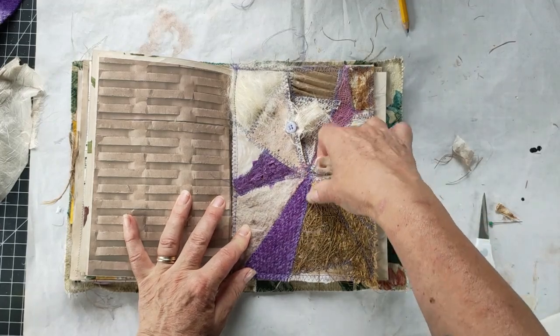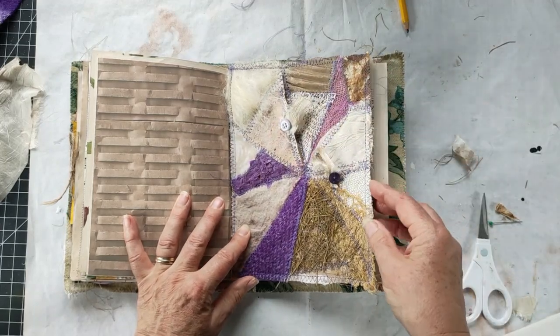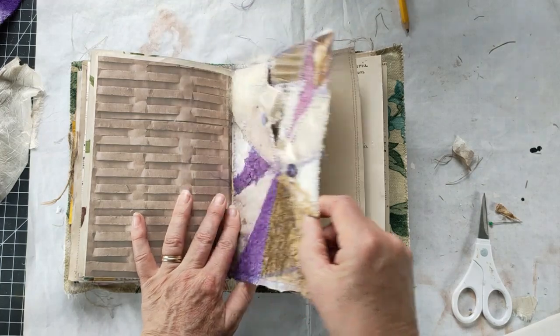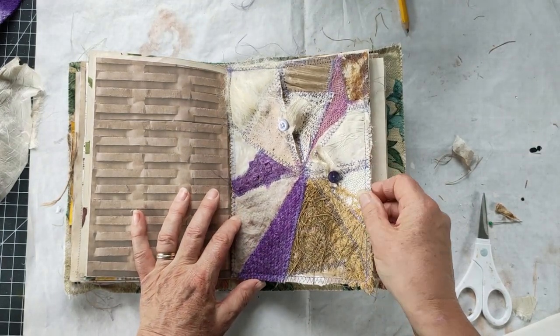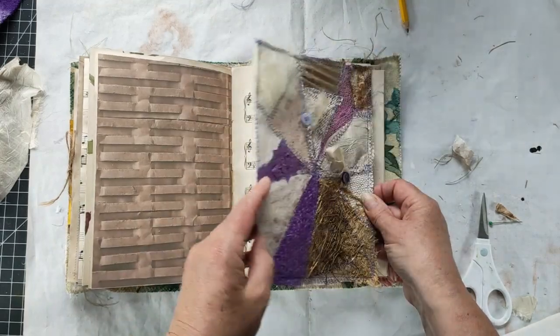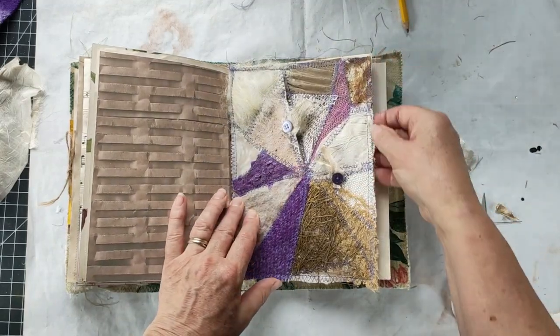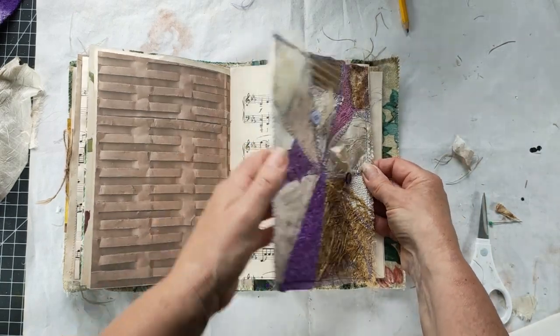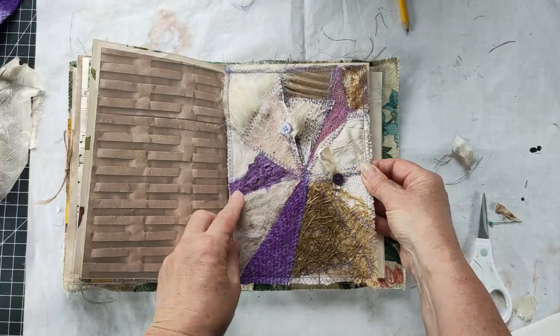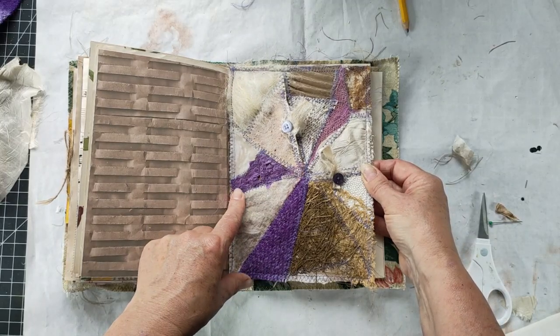So I'm thinking I might put it in there. And I'm wondering whether just to run the sewing machine down this edge so that it actually flips out as well.